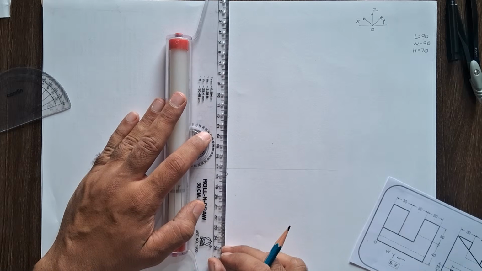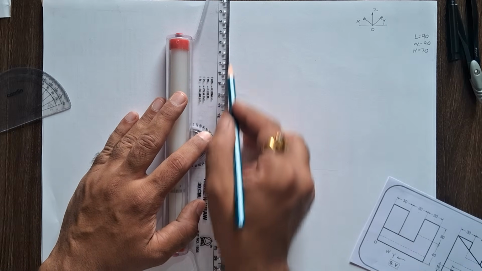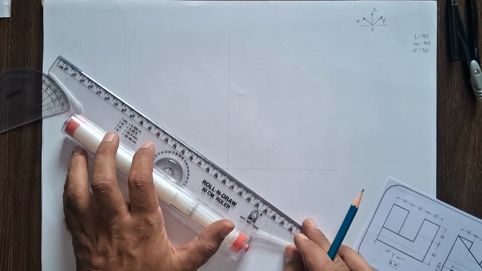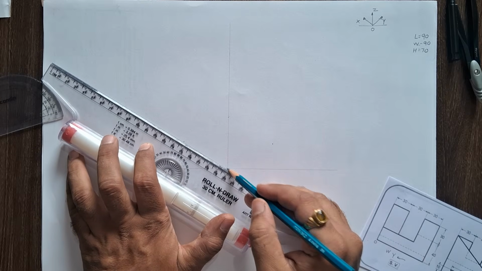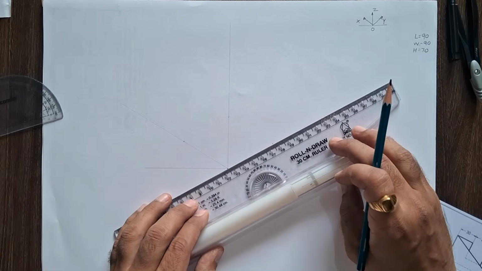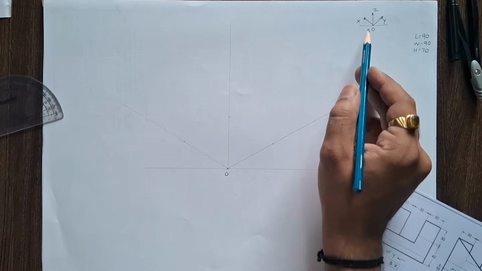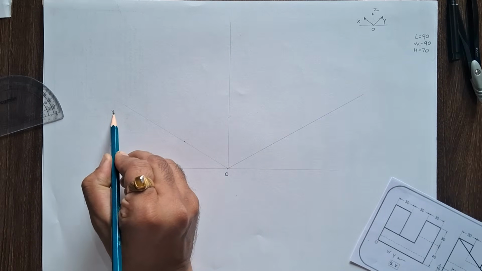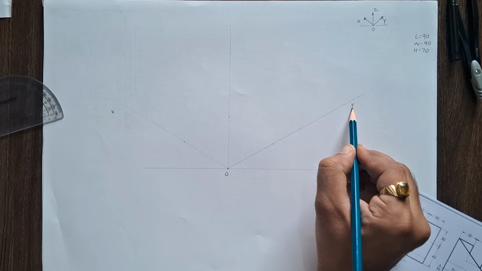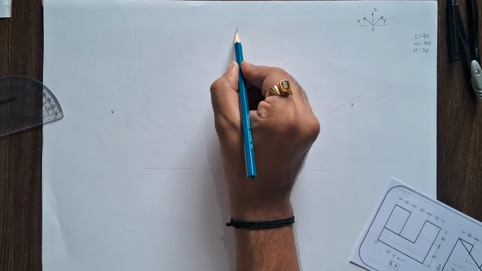It is perpendicular to the baseline. So by using thin lines, make an isometric box. For this problem, this is the x-axis, this is the y-axis, this is the z-axis.